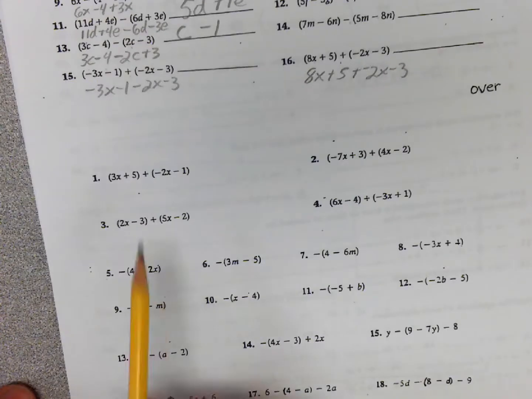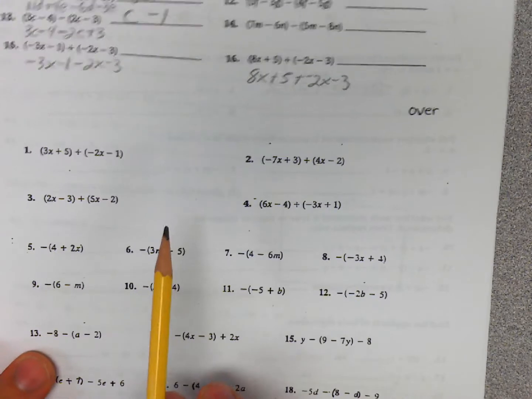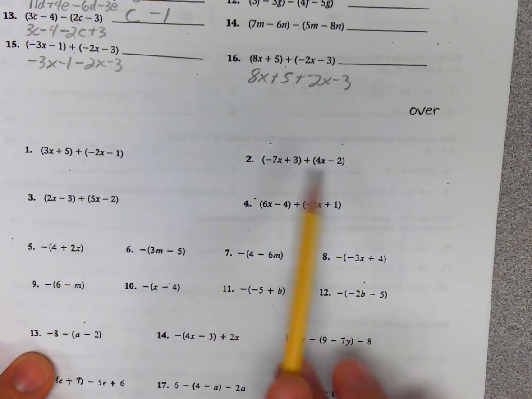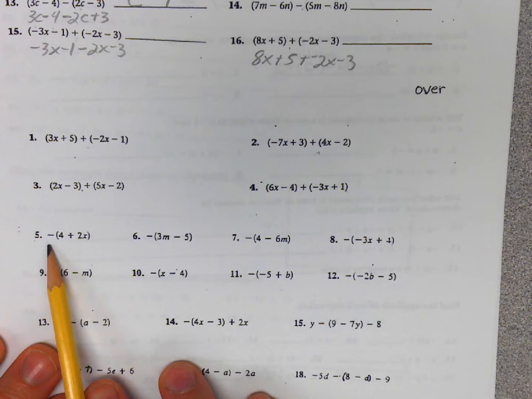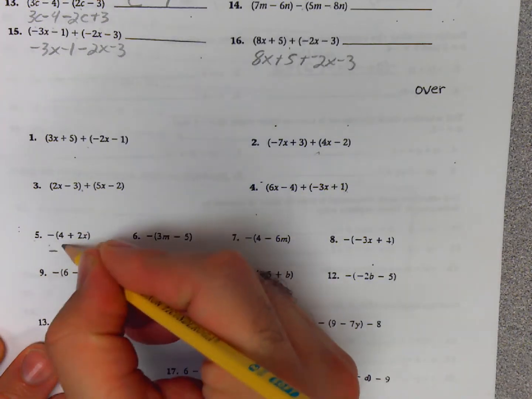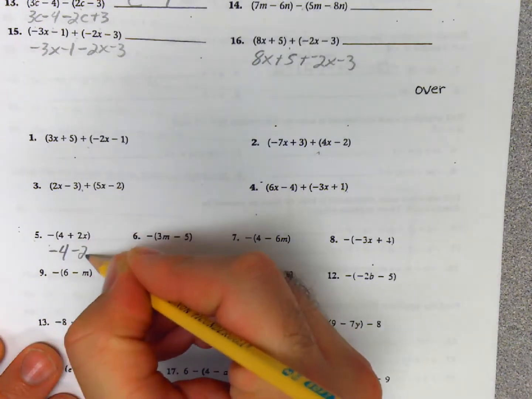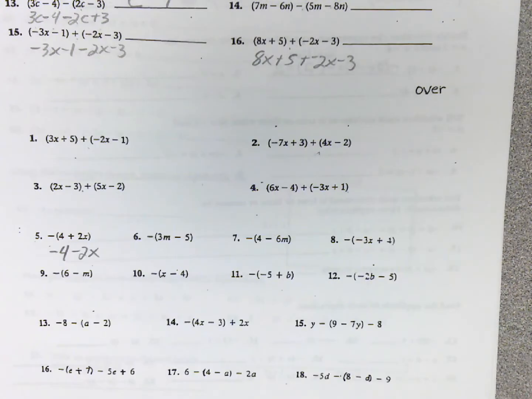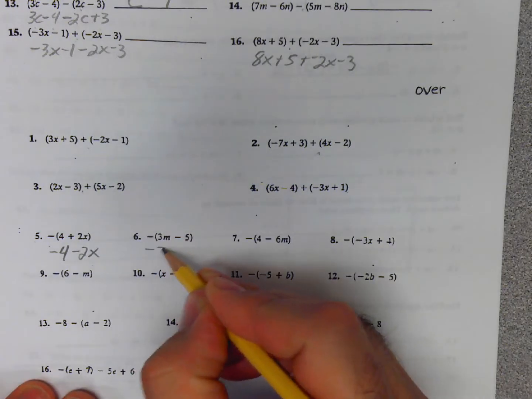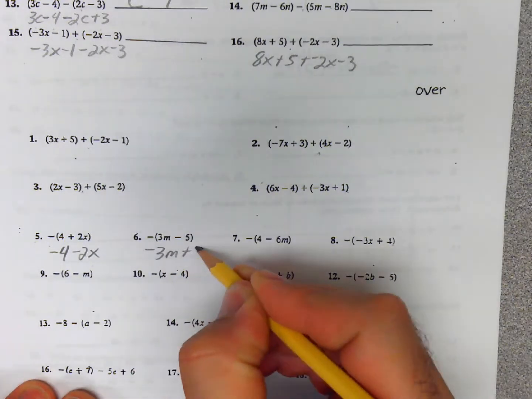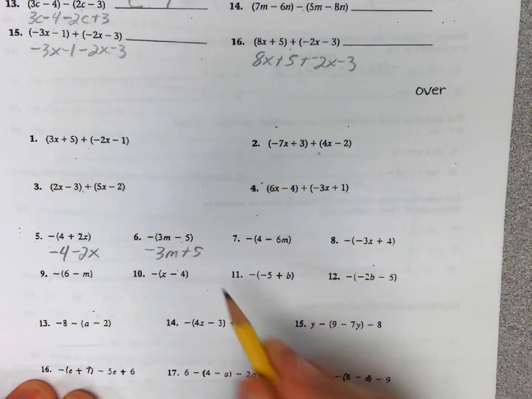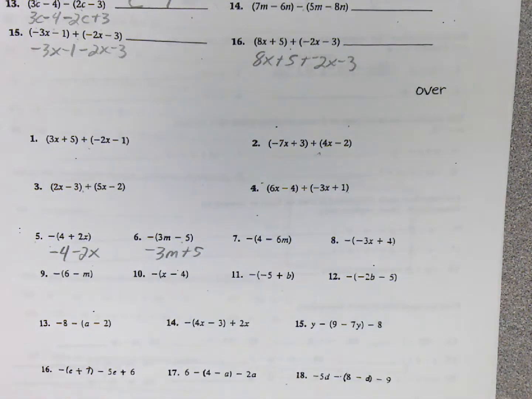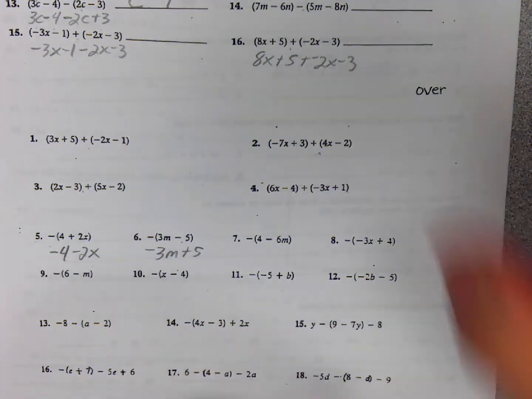You notice right here? This is just like the last example. Don't have to change these, okay? Now here, there's a negative in front. So I have to take the opposite of everything inside. Opposite of 3m is -3m. Opposite of -5 is +5. So make sure you're doing that, okay?